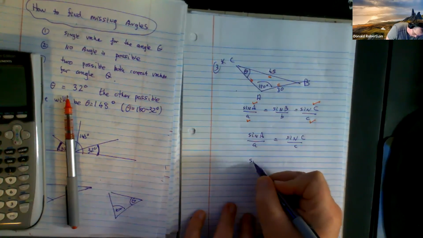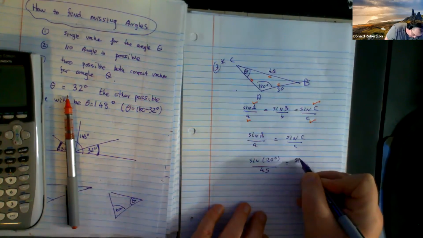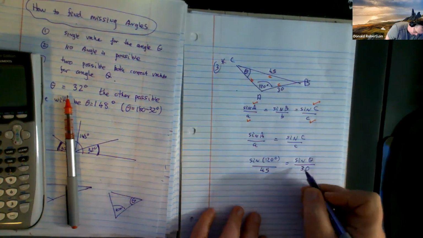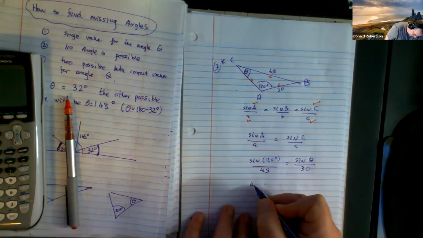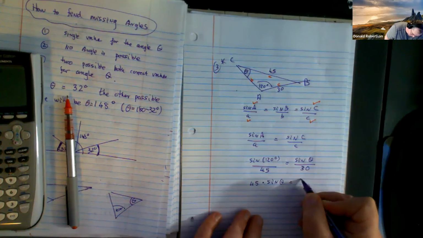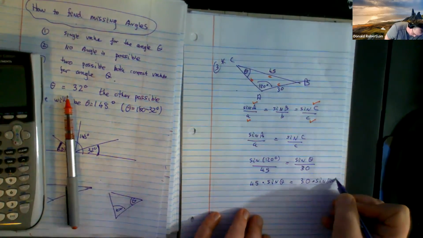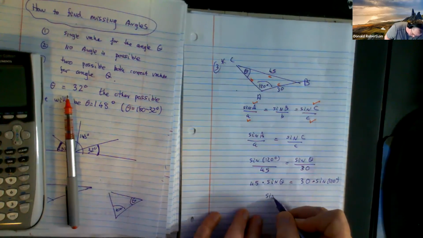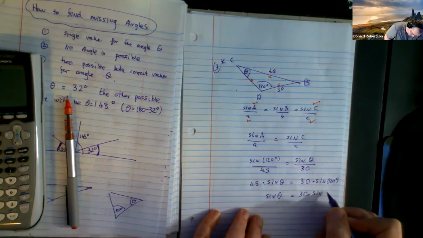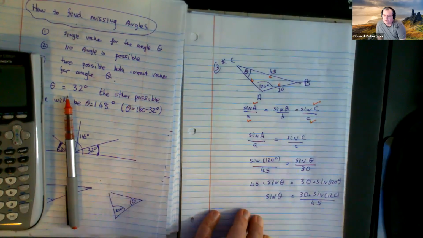The sine of 120 degrees divided by 45 is the same number as the sine of theta divided by 30. A little cross multiplication again. 45 times the sine of theta is 30 times sine of 120 degrees. And that makes the sine of theta then, this guy times this guy divided by that guy. So far, so good.